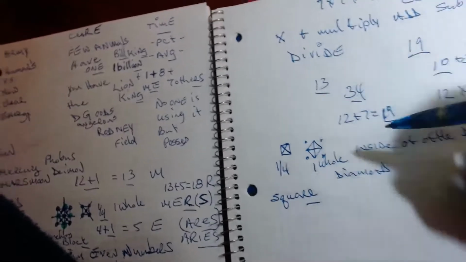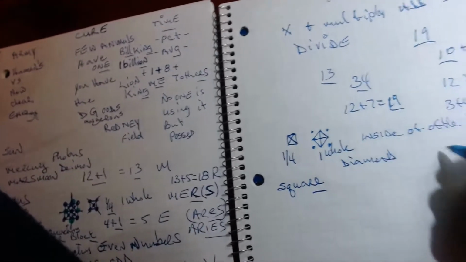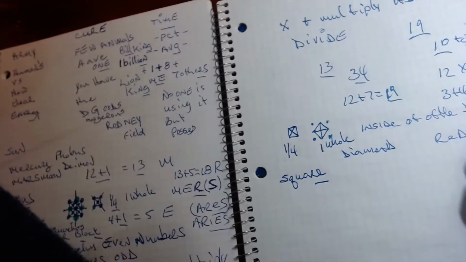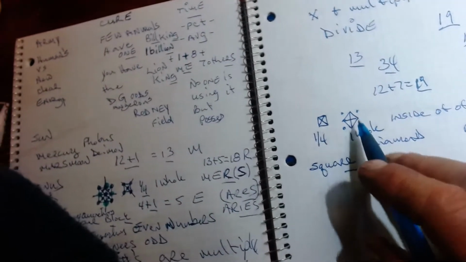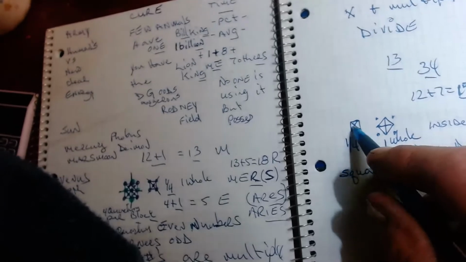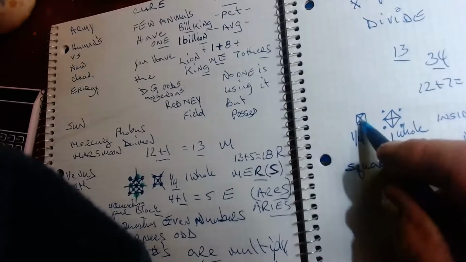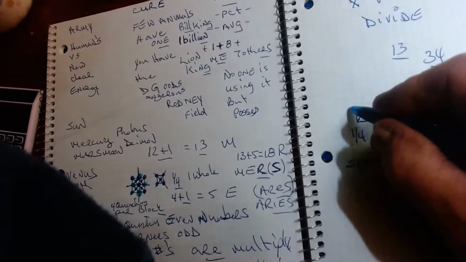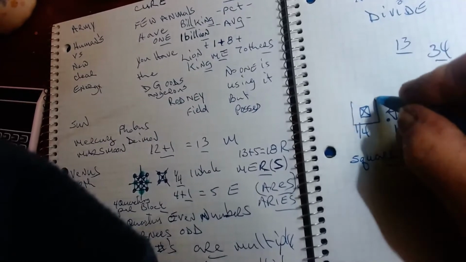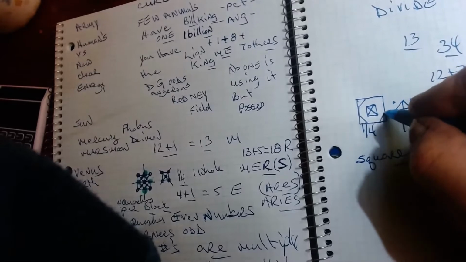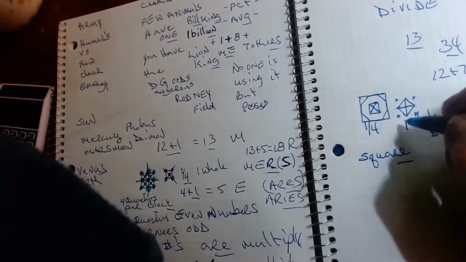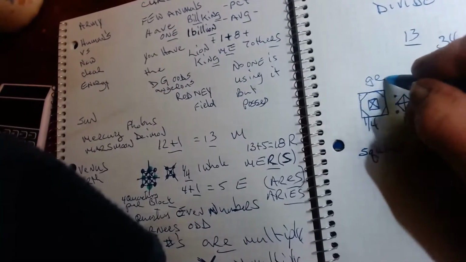I bet somebody's laughing at me right now and saying, I know what it is. That's the red eye. Because in darts, that would be the red area, right? But no, this one would be the red area, because this is taking up its own entity. It has no other entity. Everything around it is the green area.